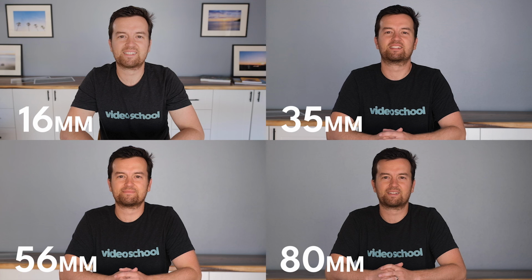And at the end of the day, it's up to you and your subject to decide what look you're going for. But now you understand that there is literally a physical difference in how a person is perceived at these different focal lengths, at these different distances from the camera.